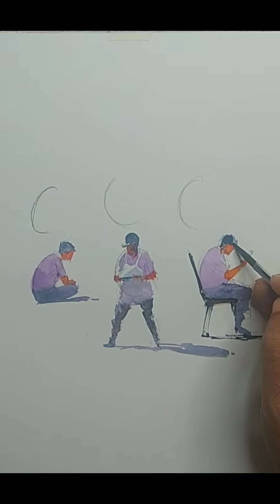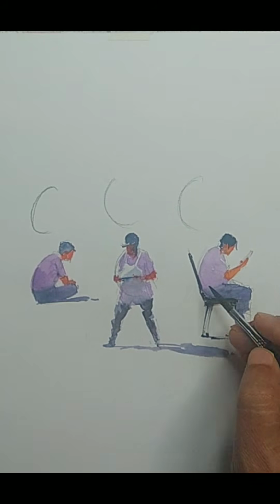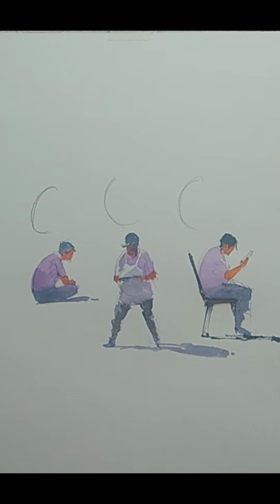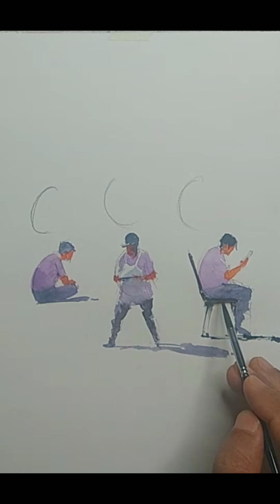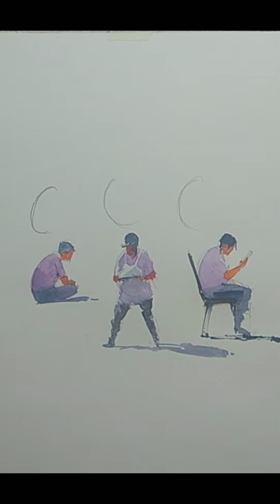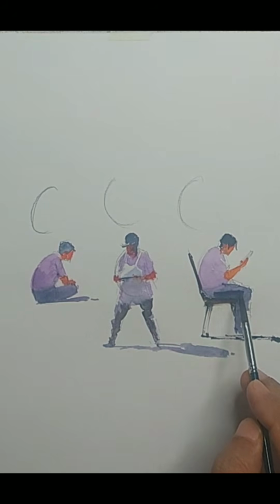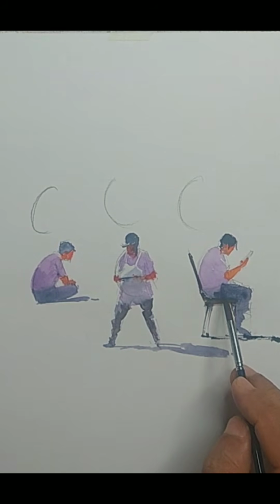Some of these colors look a little dull to me, but I think that is okay. You don't have to worry too much about those colors. Yeah, I think we are pretty much done with this. Maybe some darker tones somewhere, and we'll treat it as done.